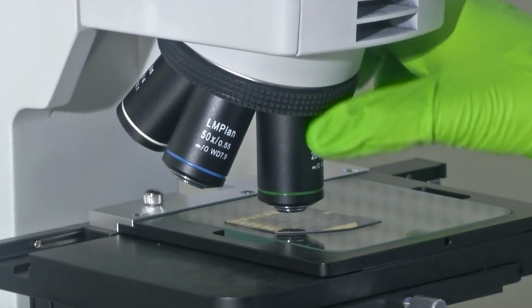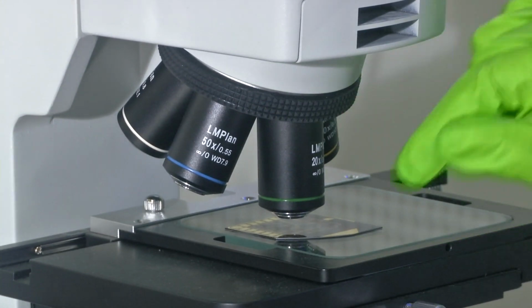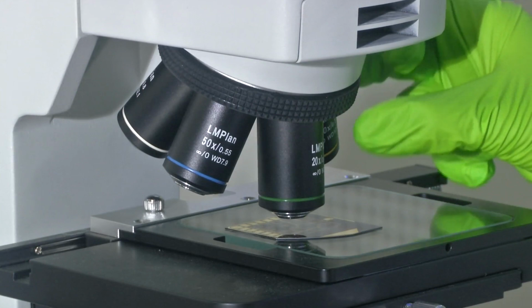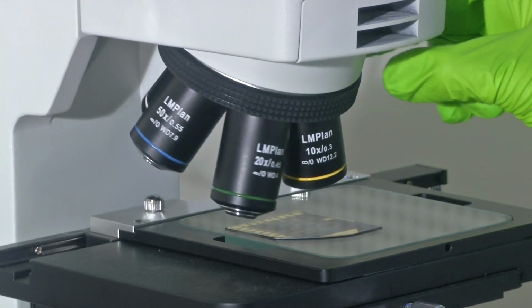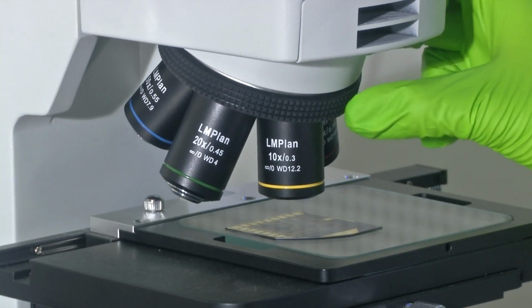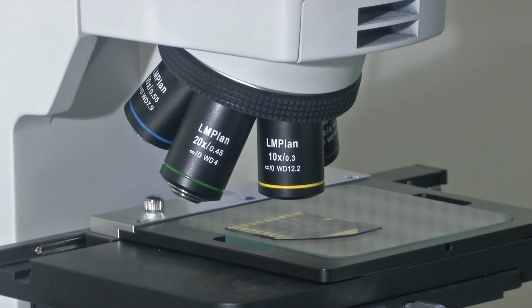But when you see here, the metallurgical microscope has 1, 2, 3, 4 and 5 objective lenses. Like you can see, there are 5 objective lenses sitting on the turret. So, the entire setup can give you 5 different magnification powers.